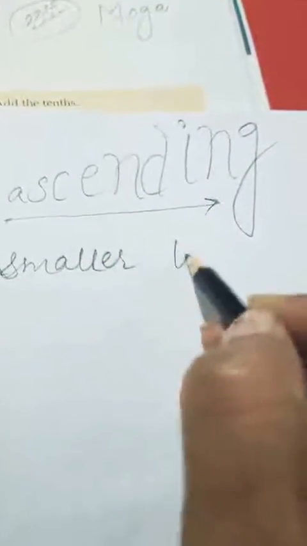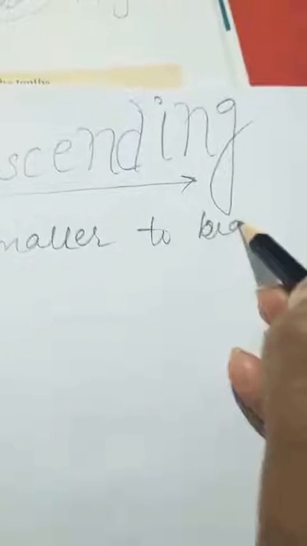This is ascending, from smaller to bigger. Yes, smaller to bigger. This is the ascending order. Yes, now there is the ascending of the decimal numbers. See how we will do.